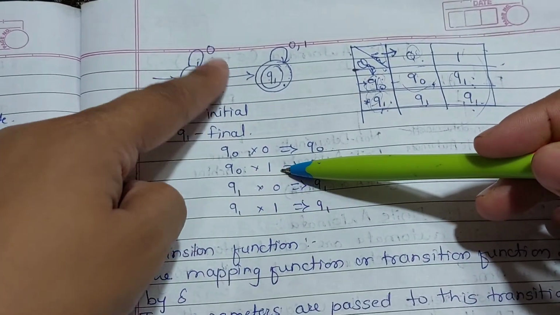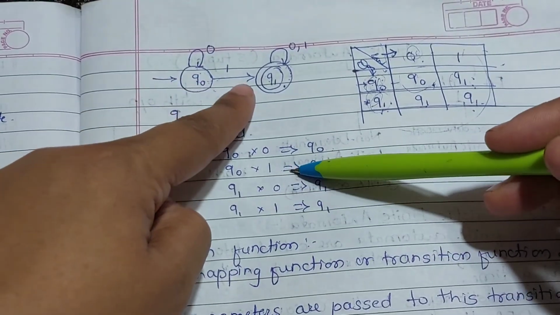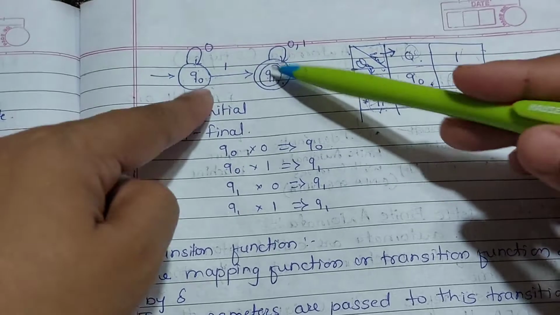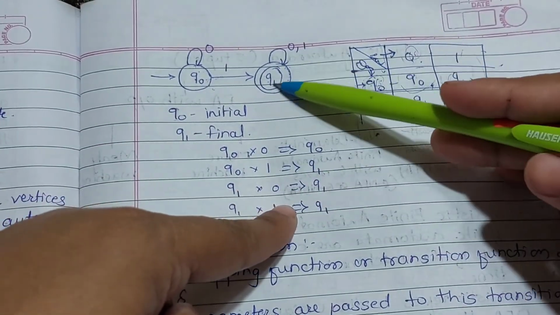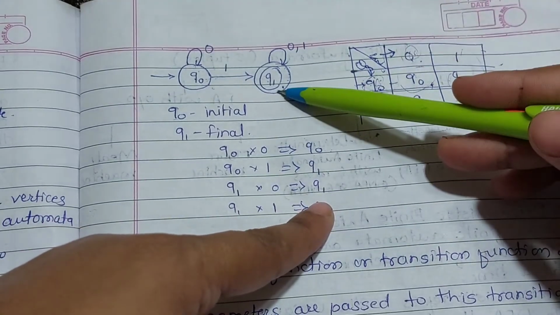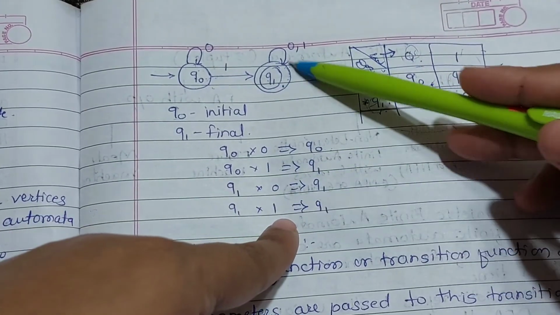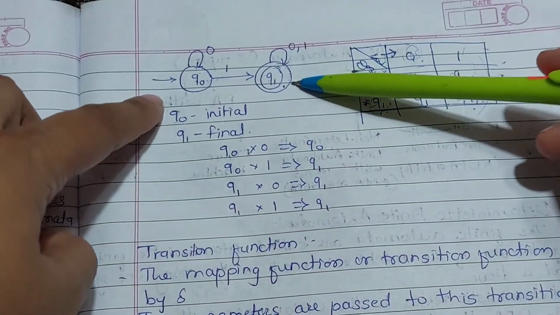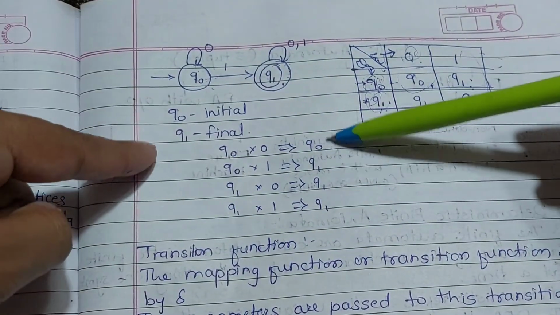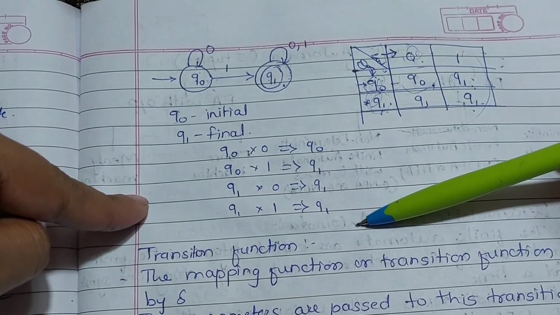Q0 on input 1, Q0 cross 1, is giving us Q1, that is this transition. Then Q1 on 0 gives the same state, Q1. Q1 on 1 again gives the same state. So this is the transition table, and this is the representation of the transition function.